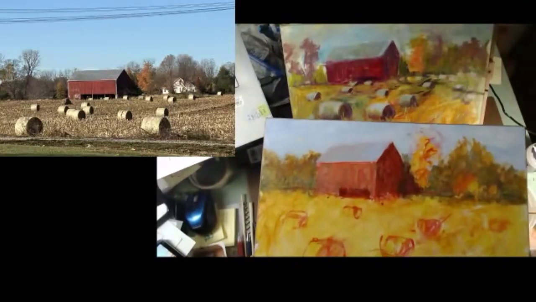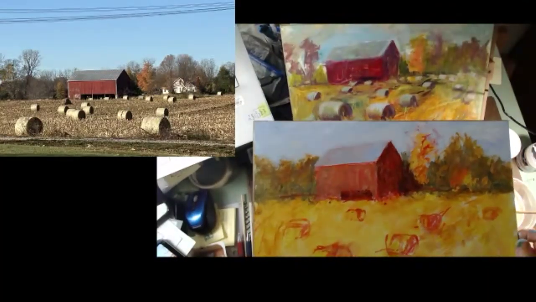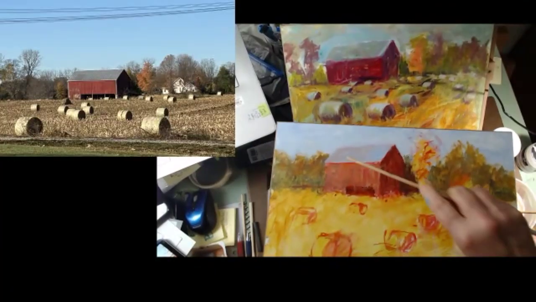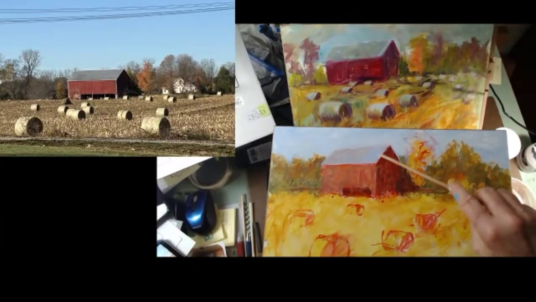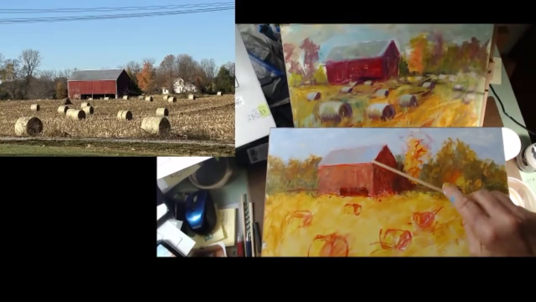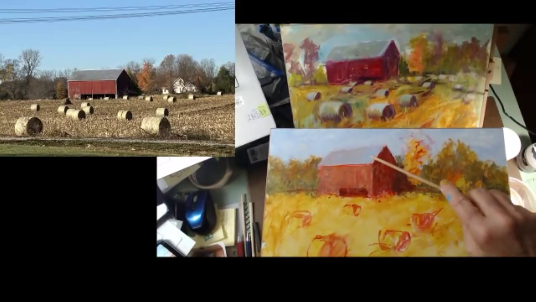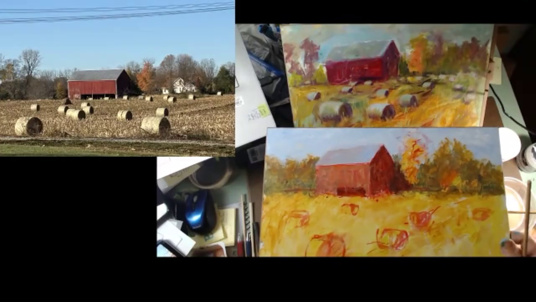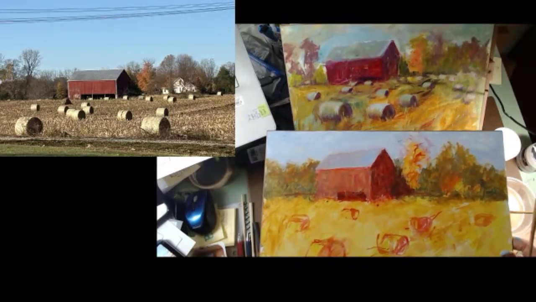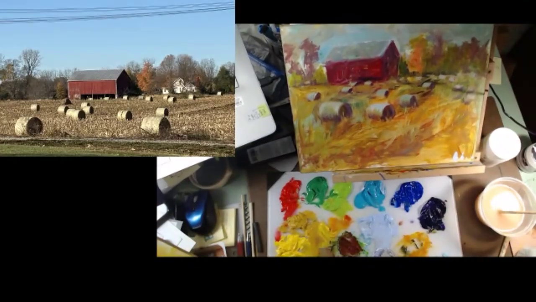It's not just a solid color. Do you see that? There's some of my mud back here. This is a brighter ultramarine blue and light. I'm gonna work on this.